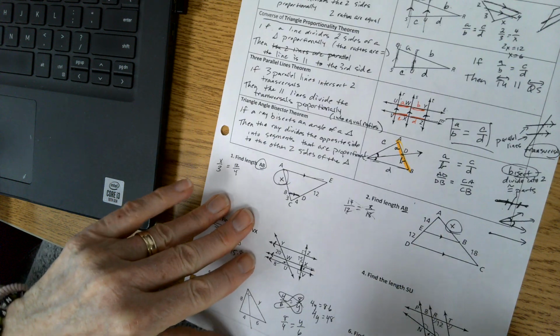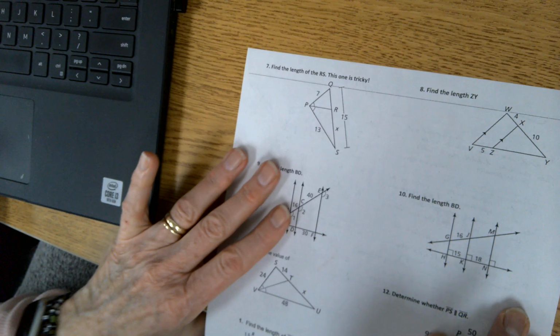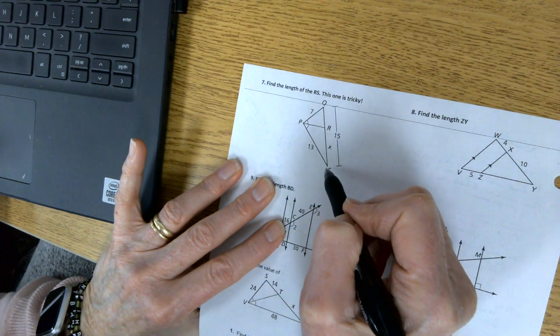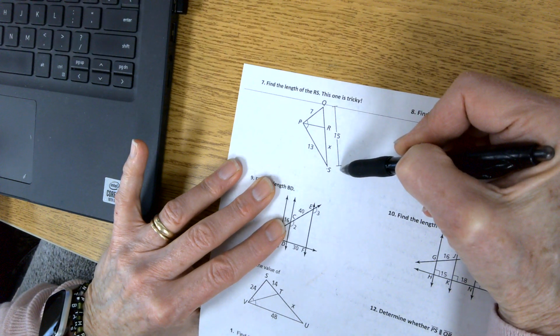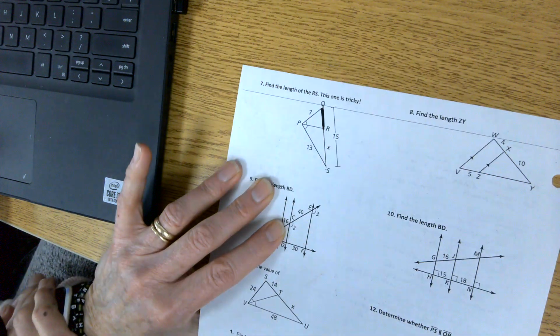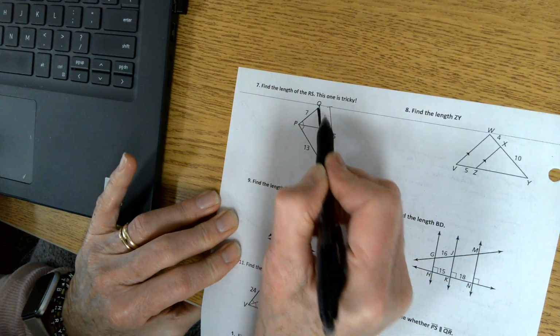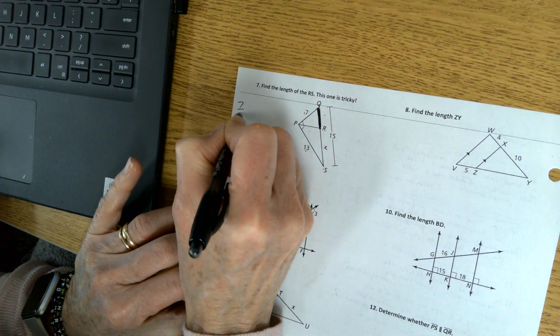This one, same. Okay. Let's see if there's anything different on them. Okay, I want to do this one. This one's hard. Find the length of R to S. It tells me this whole length is 15. So I've got to call this length something to write my proportion. My proportion is going to go this number to x equals 7 to 13, right? That's what I'm going to do.